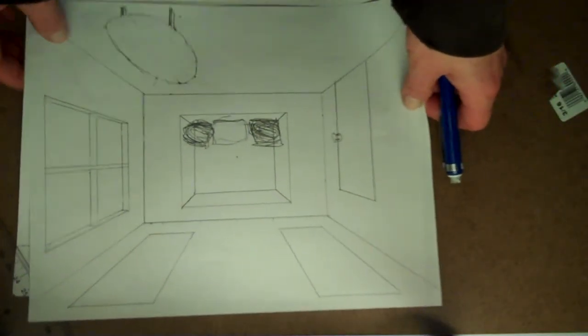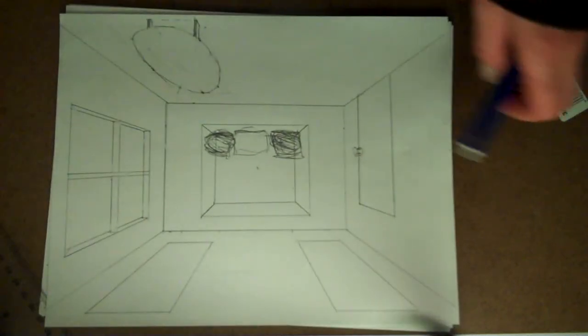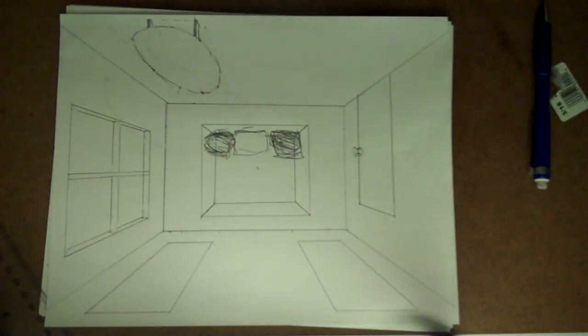So that's basically how to draw a circle or an oval shape in perspective and how to make a table shape out of that.